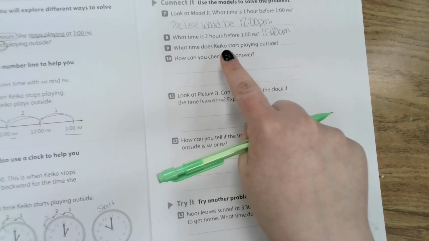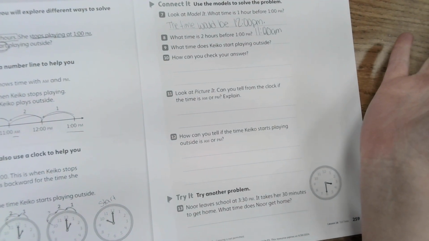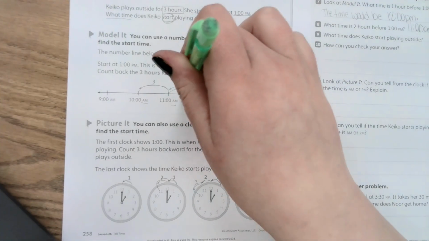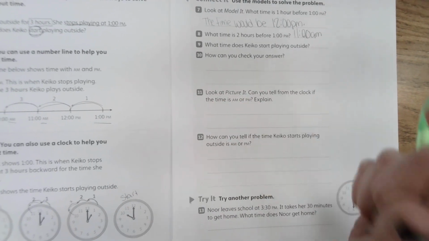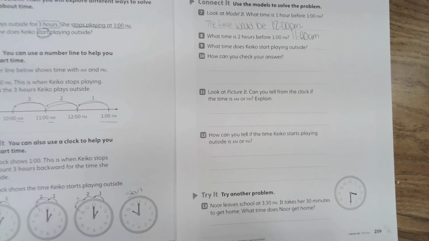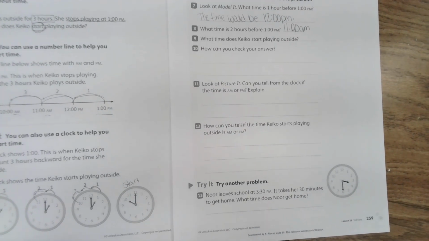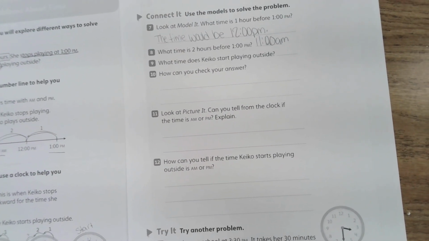Number 9, what time does Keiko start playing outside? So what did she do? What time did she start playing outside? I want you to answer number 9 for me. You should be able to tell. It's very easy. How can you check your answer? How could you check your answer to make sure that you were correct?